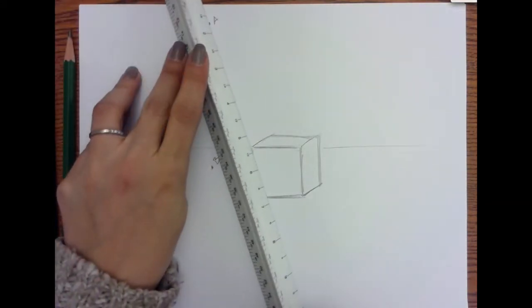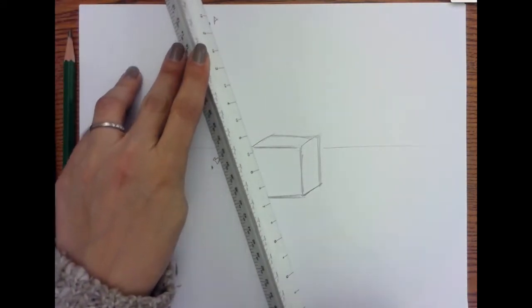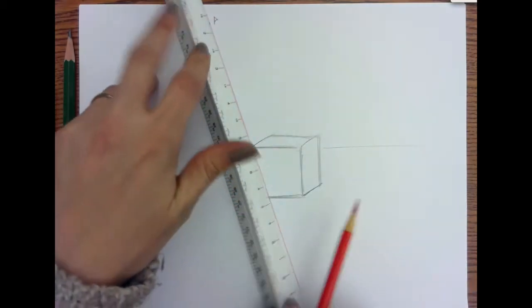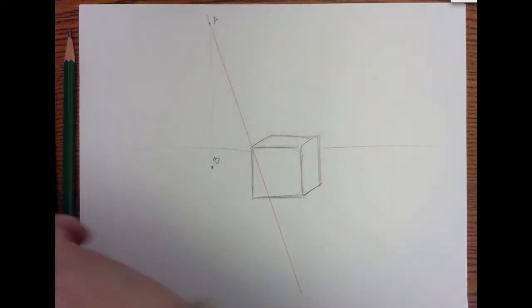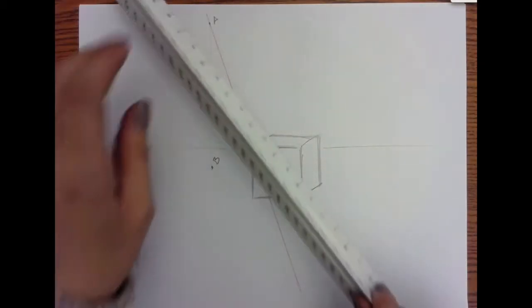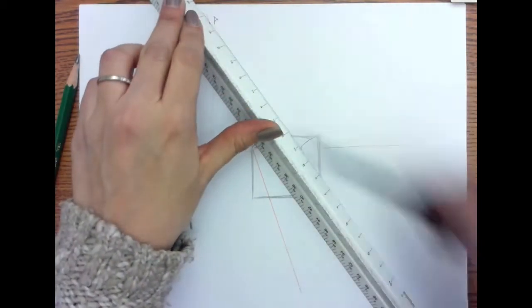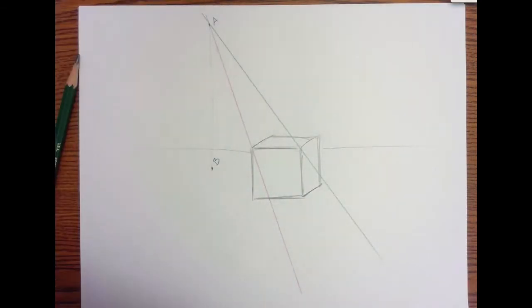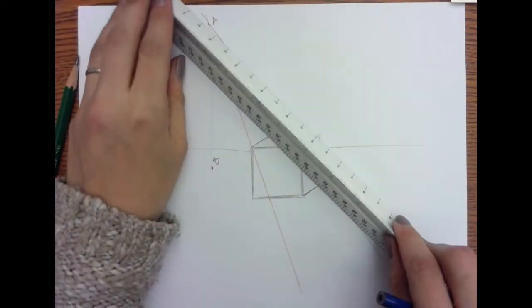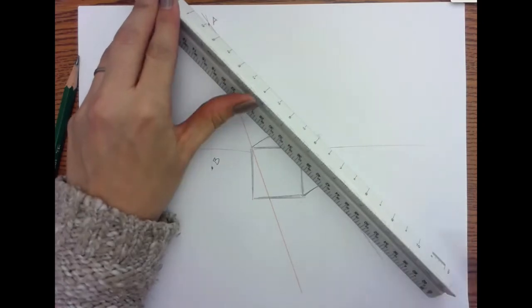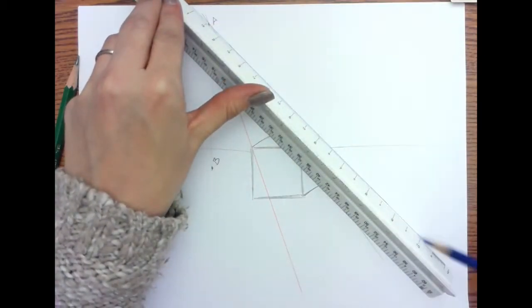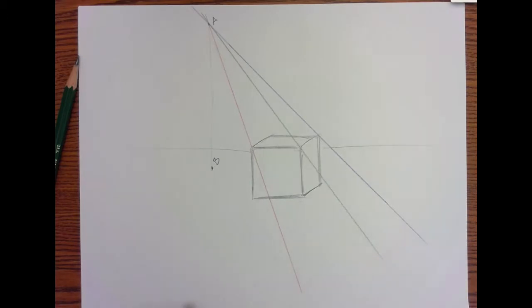So I'm going to bring my A through this corner. There's a sun ray. I'm going to bring A through this corner. There's a sun ray. And I'm going to bring A through this corner. There's my sun ray.